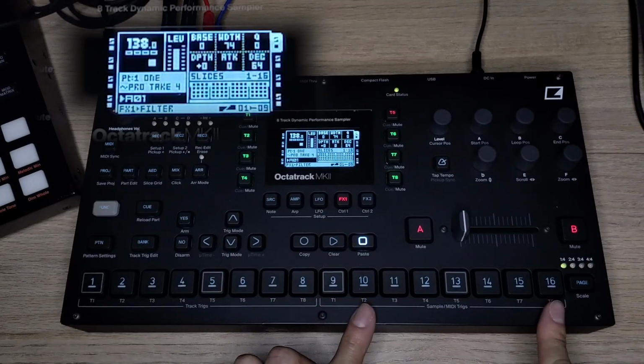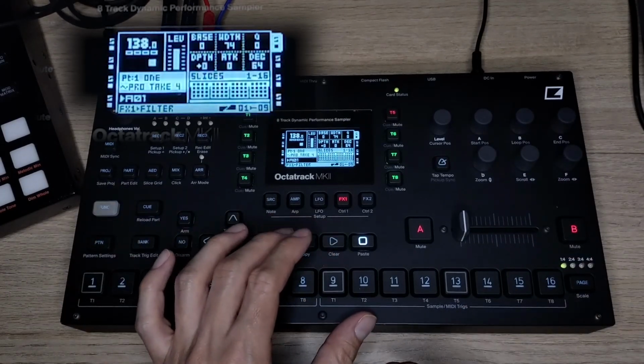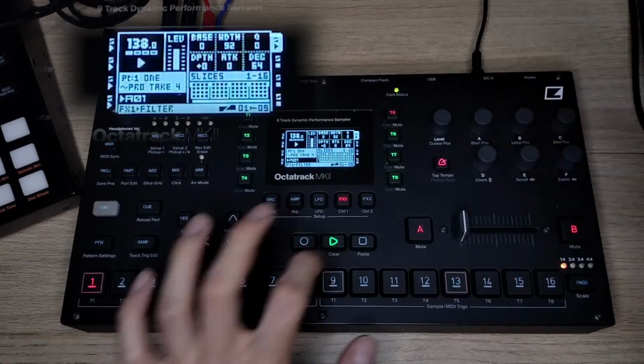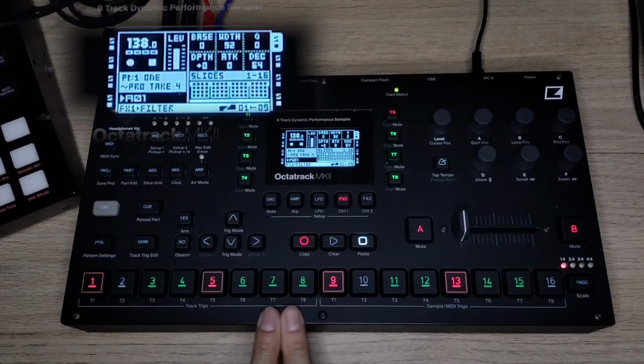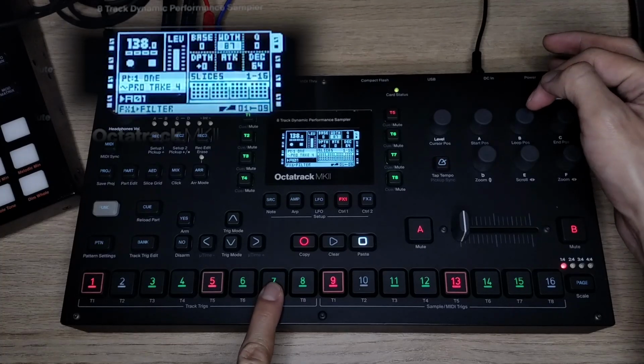It will record anything you do on the Octatrack. So let's go for it. What it did is create silent triggers where this width is changing position over time.